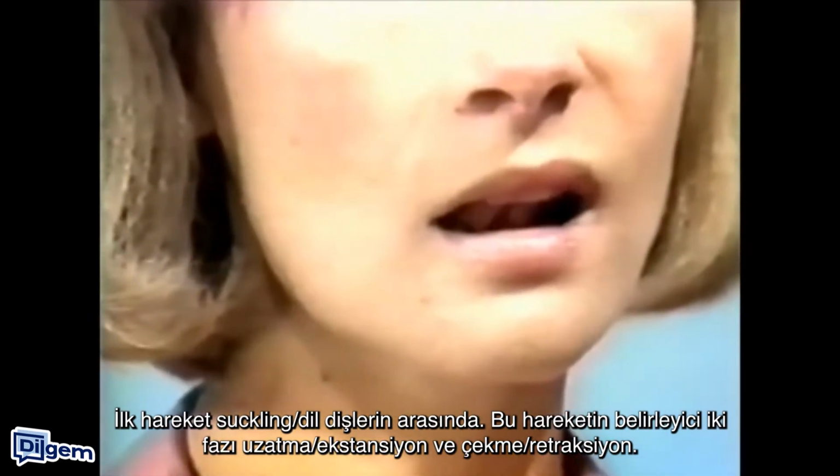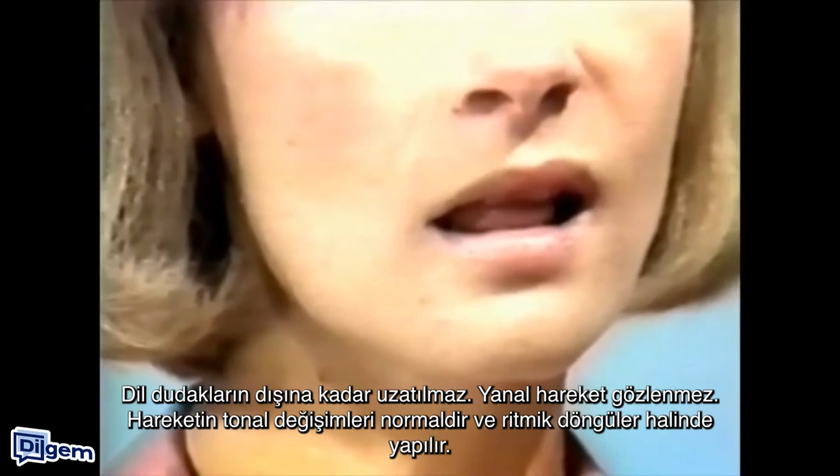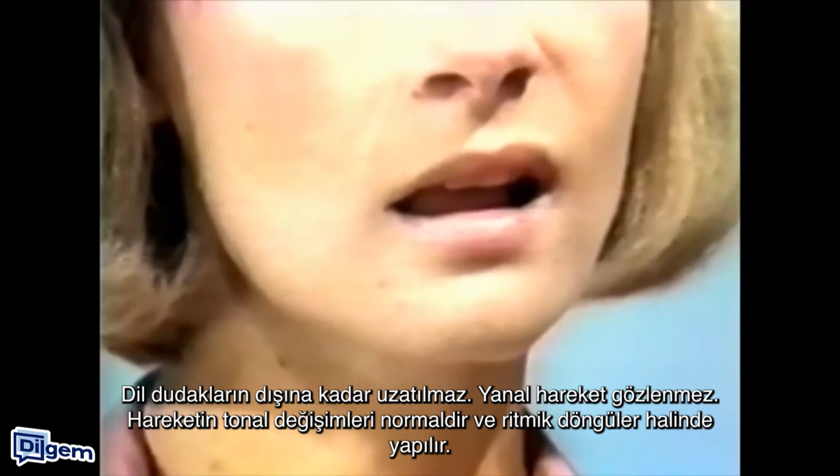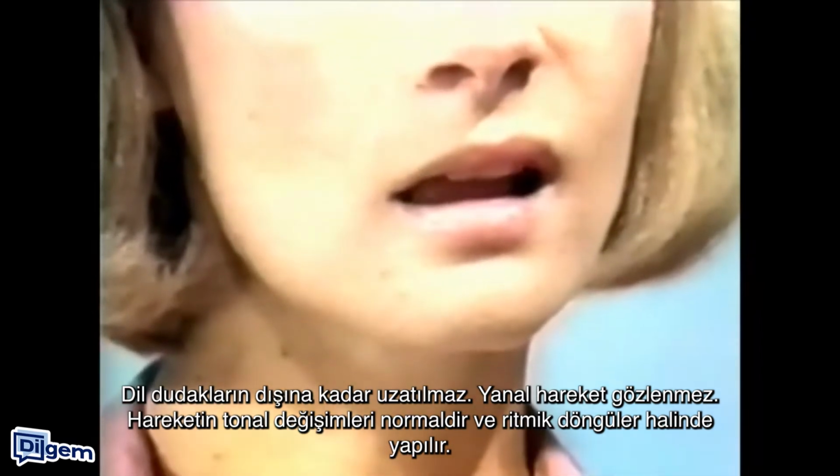Notice that the primary movement is extension, retraction. The tongue is not extended beyond the lips. Lateral movement is not observed. The movement has normal tonal changes and rhythmical cycles.